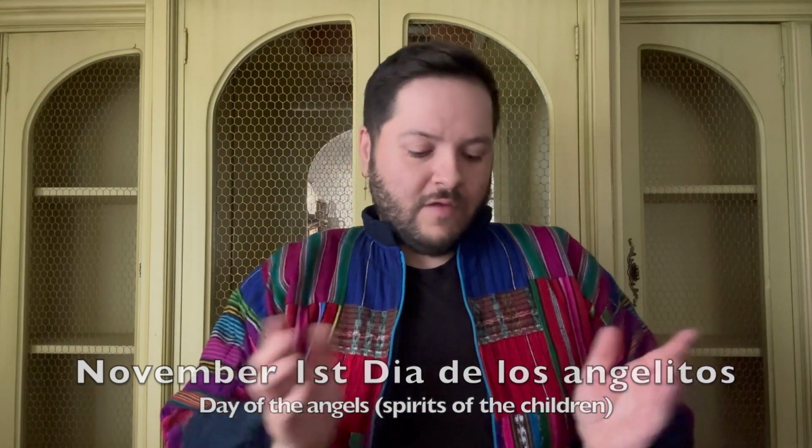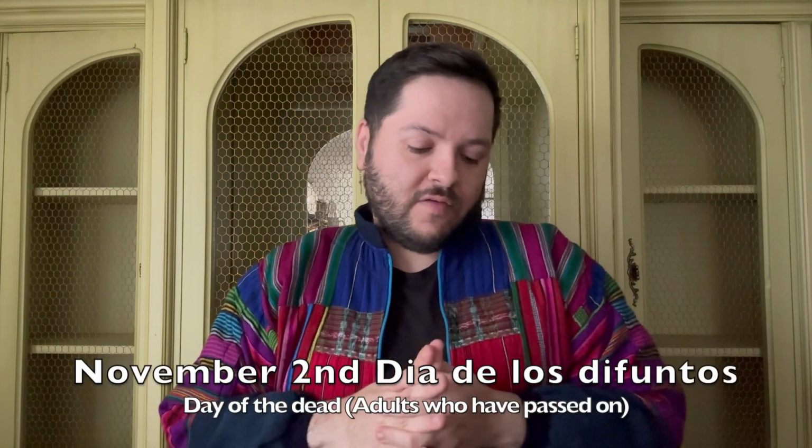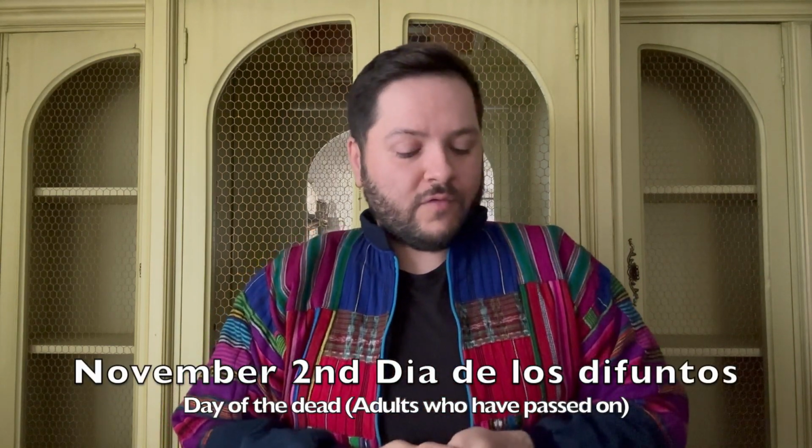Now, November 1st is called the Dia de los Angelitos, which means Day of the Angels, or spirits of the children. So any child that has unfortunately passed on, this day is reserved for children. And then day 2, November 2nd, is called Dia de los Difuntos, which means spirits of the adults. So that is when we celebrate and honor the ones that have passed away that were adults.